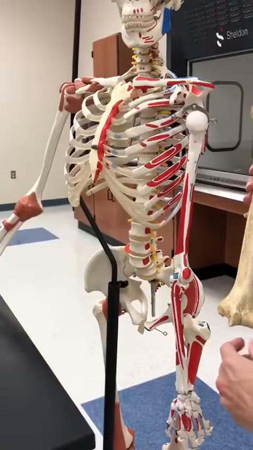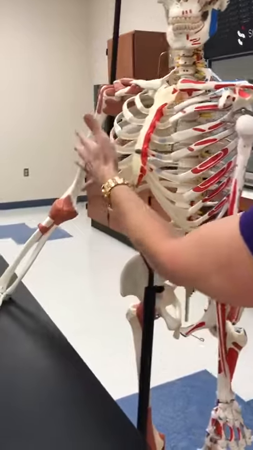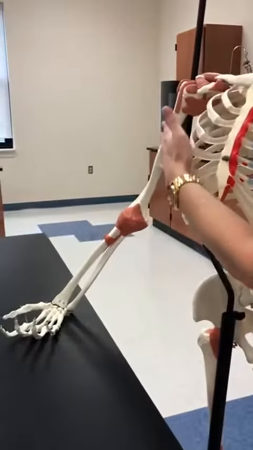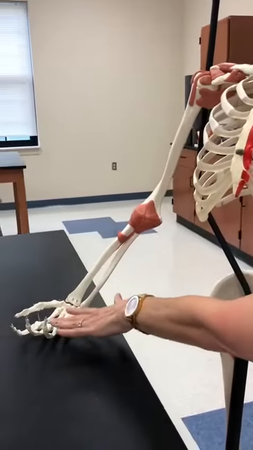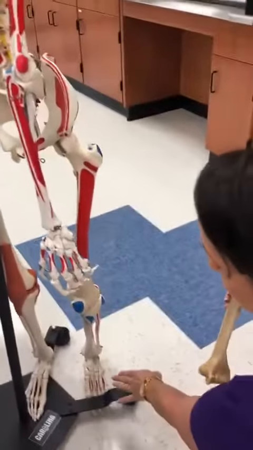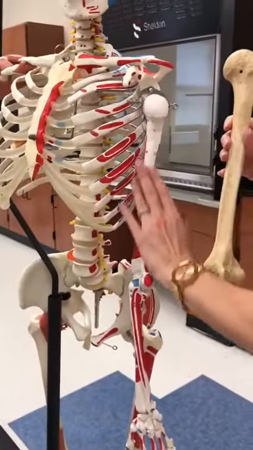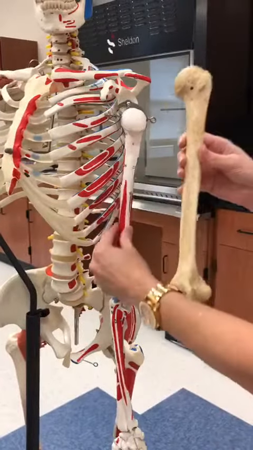Moving on to the extremities. So in all mammals, we have the same orientation. Starting proximally, we have one bone, two bones, many bones. One bone, two bones, many bones. And we're going to start with the bone of the upper arm, the upper extremity, called the humerus.